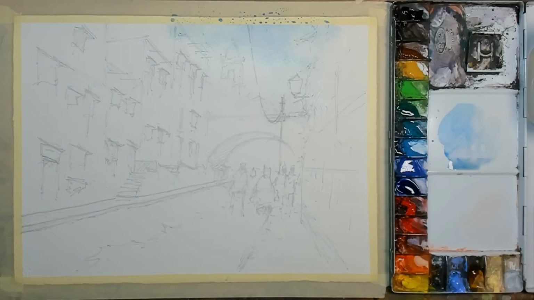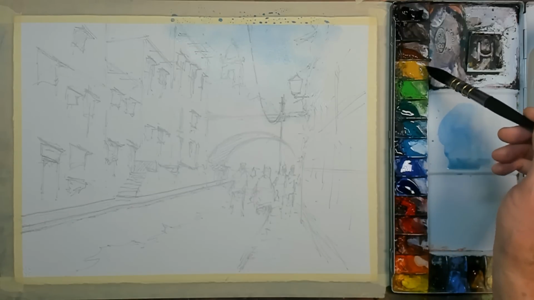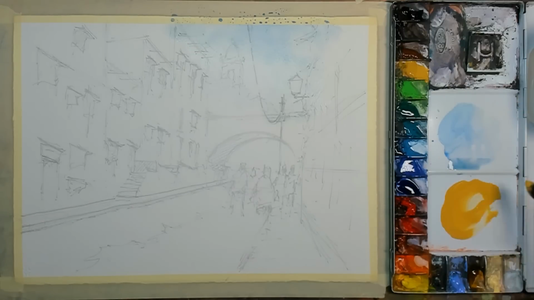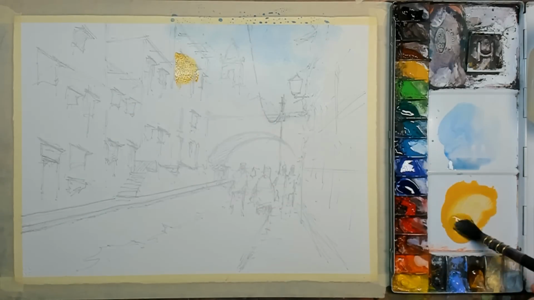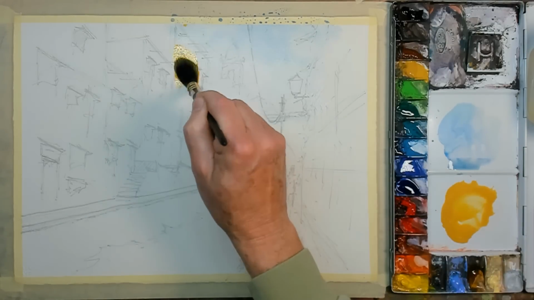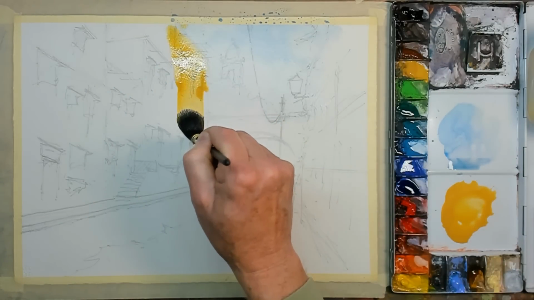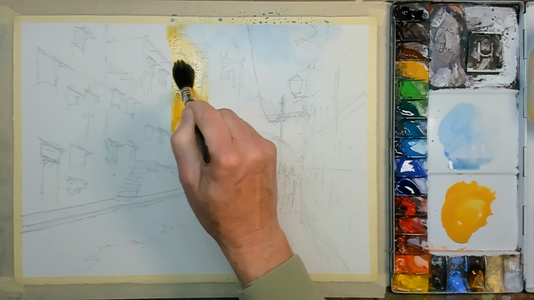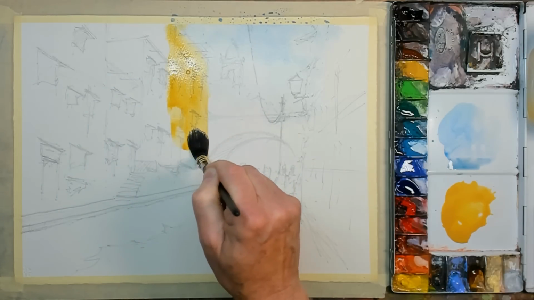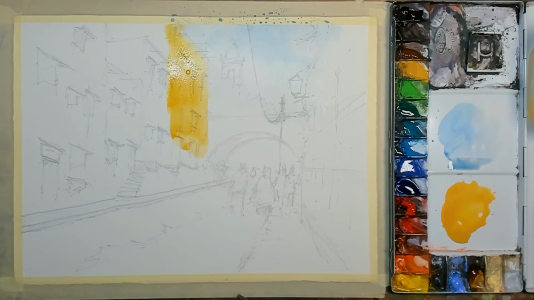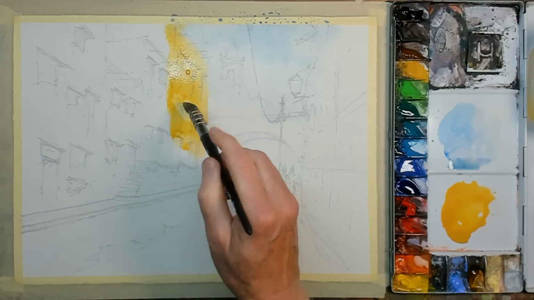So let's start with this yellow one, still with my mop brush. This yellowish building, as I say, a little bit of yellow ochre, a little bit of yellow, and then lay down that color.